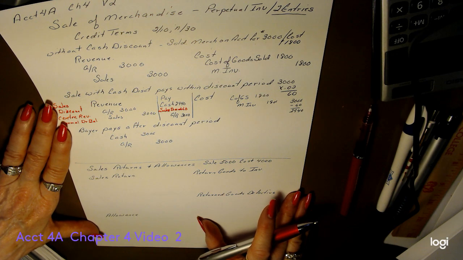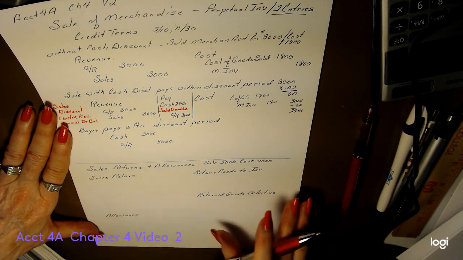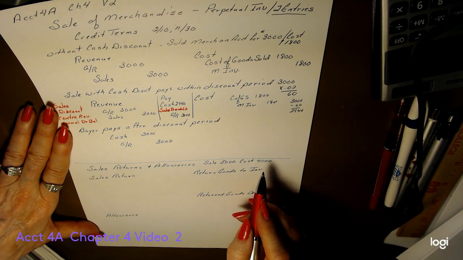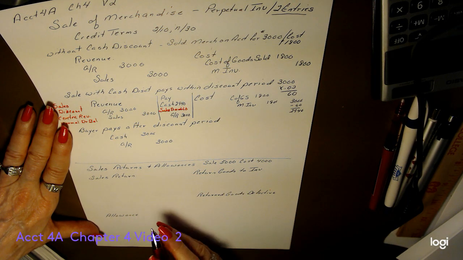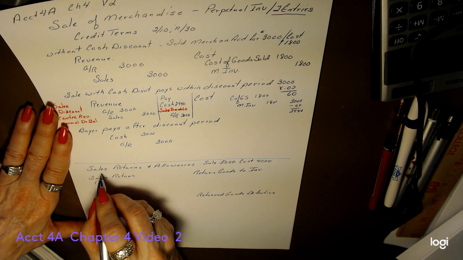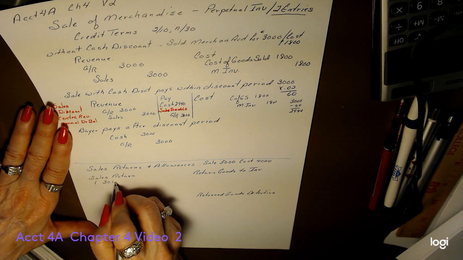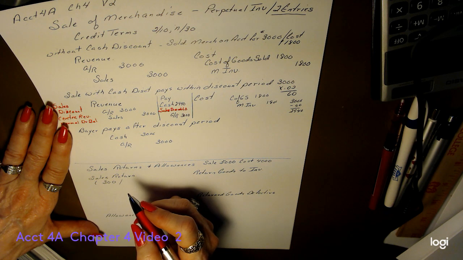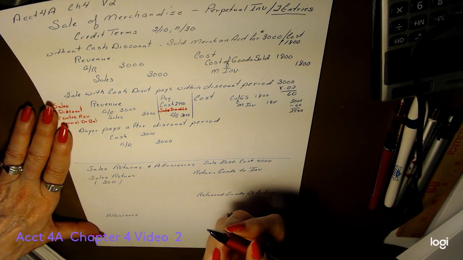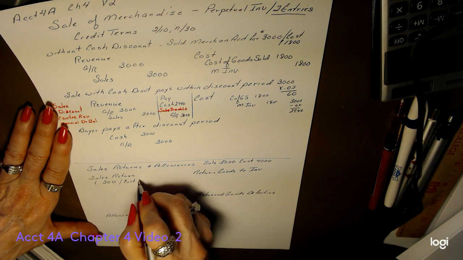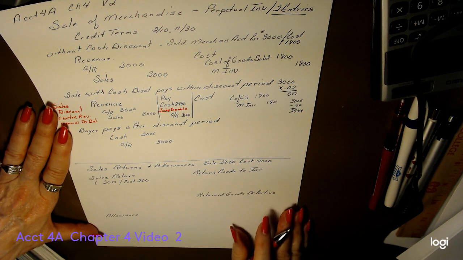So what happens is that our customer then returns some of this merchandise. Let's say that they returned $300 of the sale, and that $300, okay, had a cost of $200.